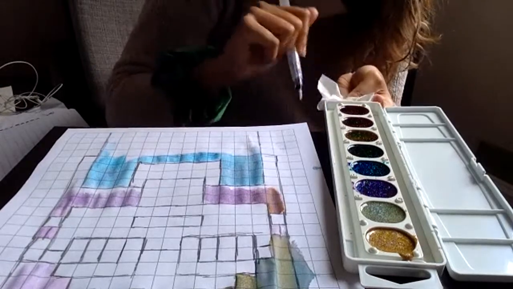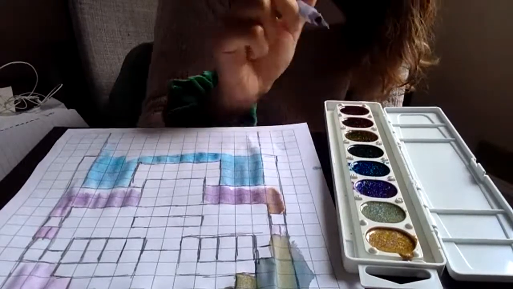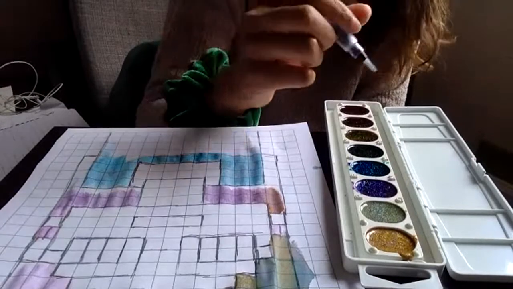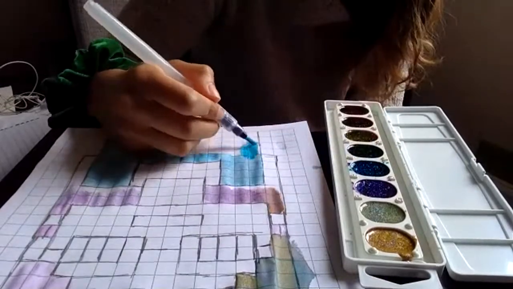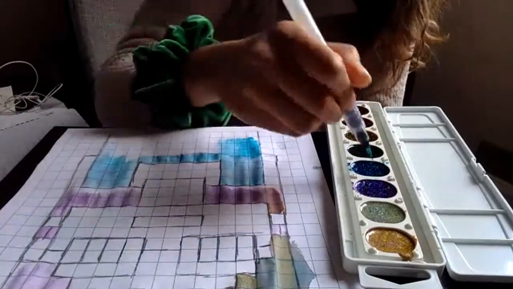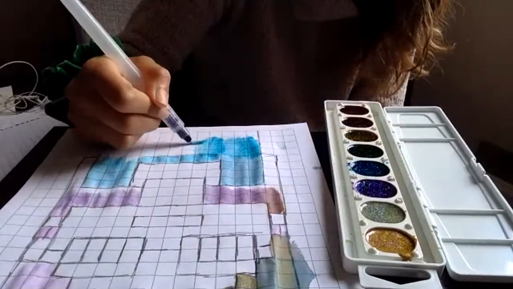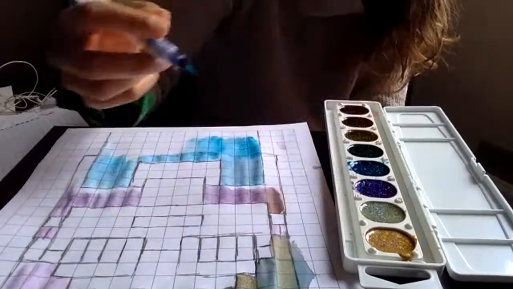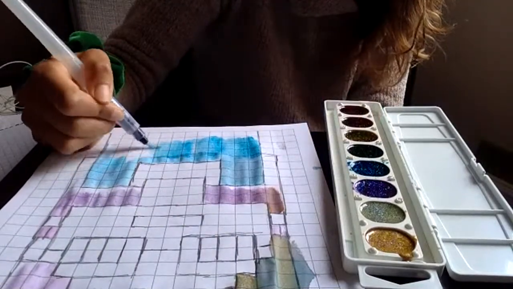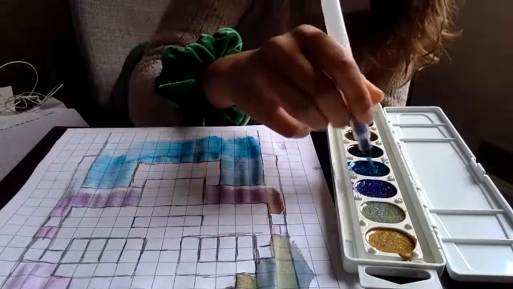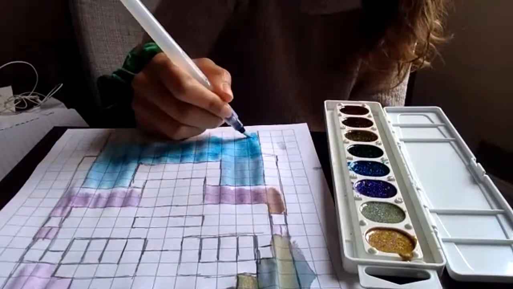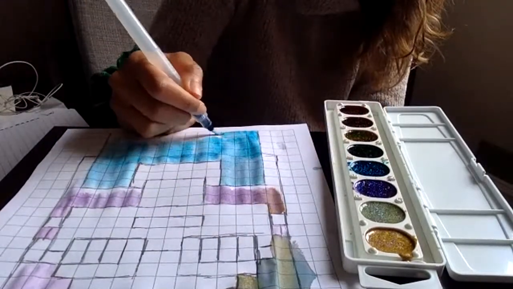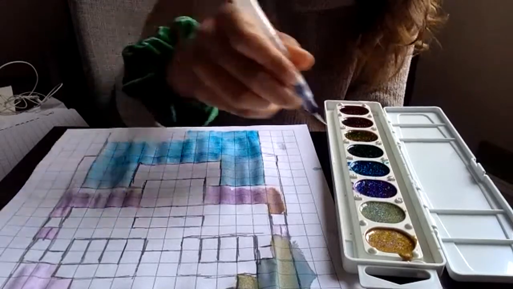So let's see. I'm looking at this right here. Finish up the blue. And I think what I might honestly do is turn to my markers now.